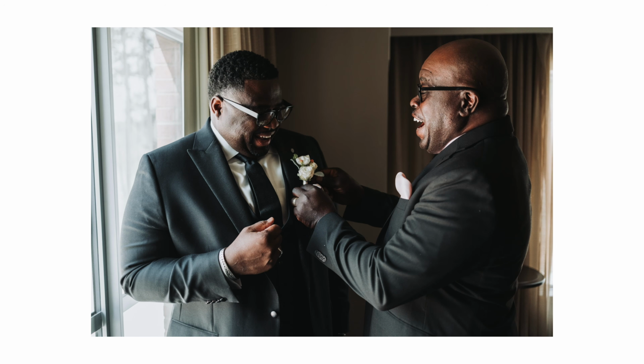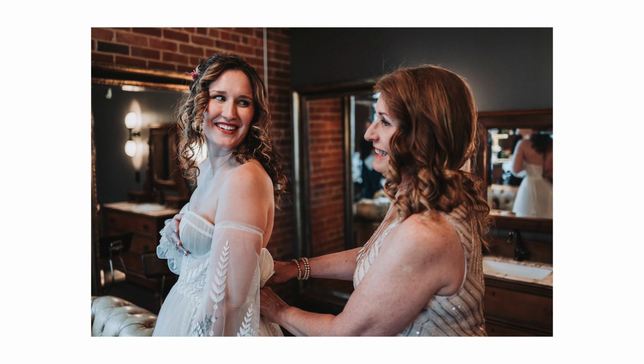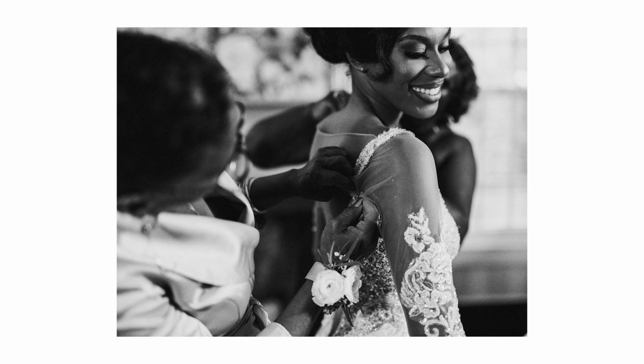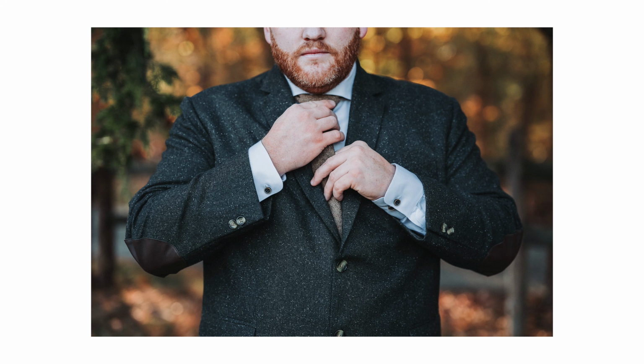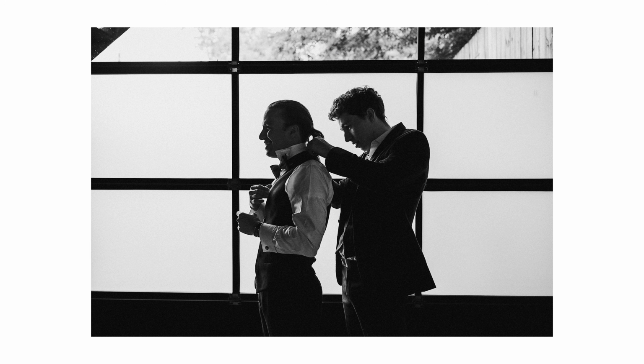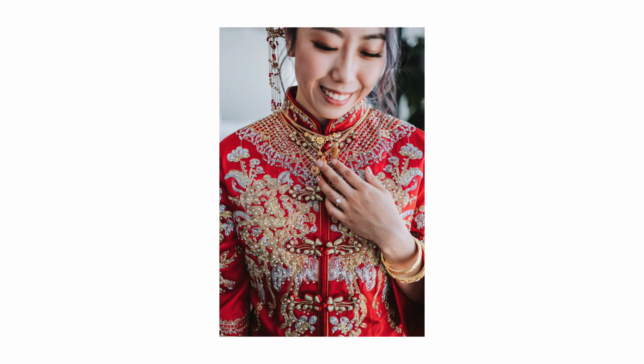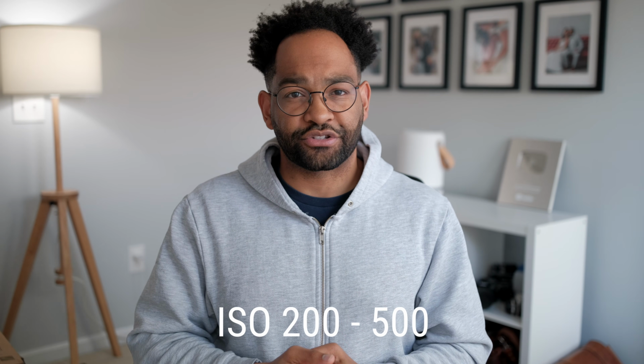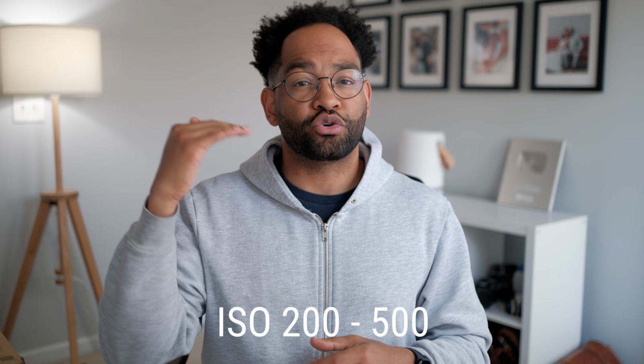Moving right along to getting ready. This is generally when your bride or groom is starting to get dressed. They have groomsmen and bridesmaids around them, mothers and fathers. There's more people in my photos, and now I have to be a little bit more concerned about my shutter speed. Again, starting with my base of ISO, my ISO is still going to be in that same range, 200 to 500 ISO. Again, if it's darker, I will go higher. However, 200 to 500 generally tends to be a sweet spot if I have enough light coming in through the windows.